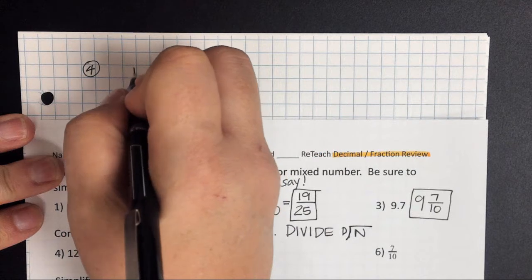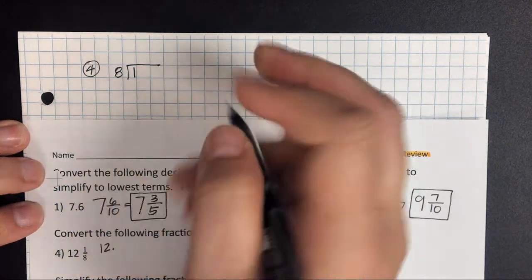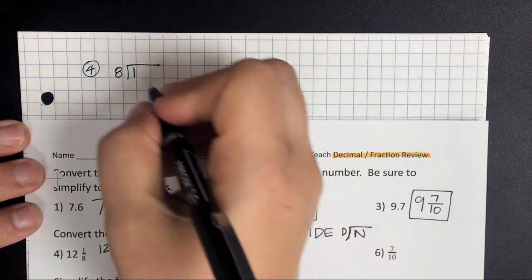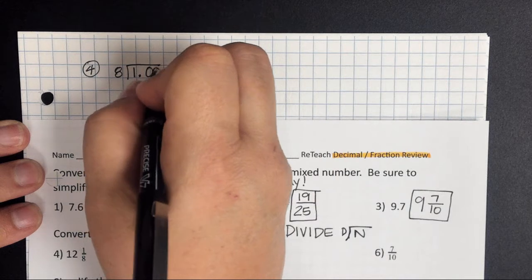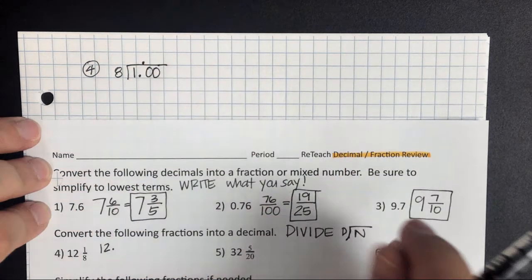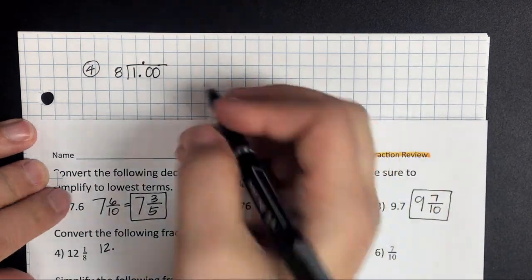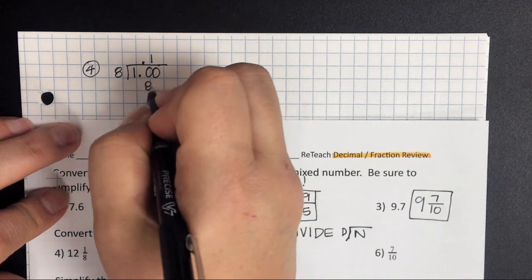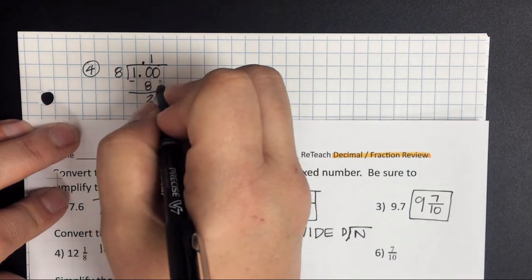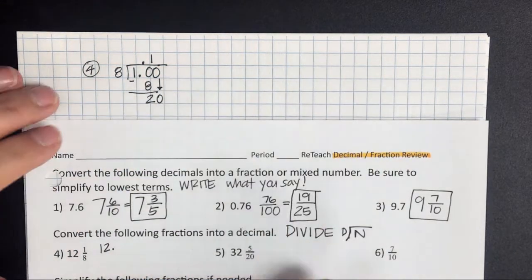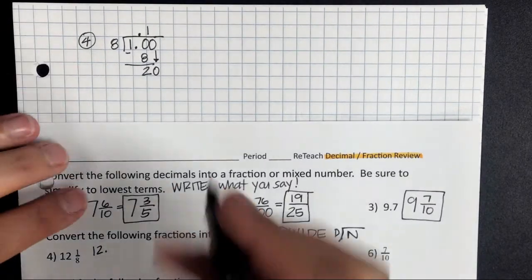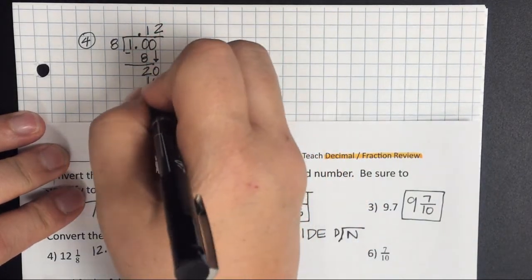So we've got 1 divided by 8. What do I have to add here? Decimal, and I'm going to go ahead and start with 2 zeros. Okay, can 8 go into 10? Yes. How many times? 1. Okay, and we have 2 left over. If I bring a 0 down, 8 will go into 20 2 times. That's 16.